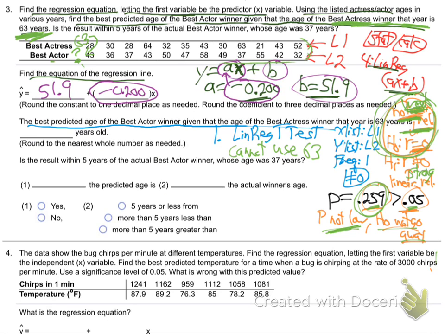So instead, we hit stat, calc, hit stat, go over to calc, choose one variable, and next to one variable, choose L2. That's really important. You know how you get L2? You have to hit second and 2. That's super important that you do L2 there, right here, not L1, L2.